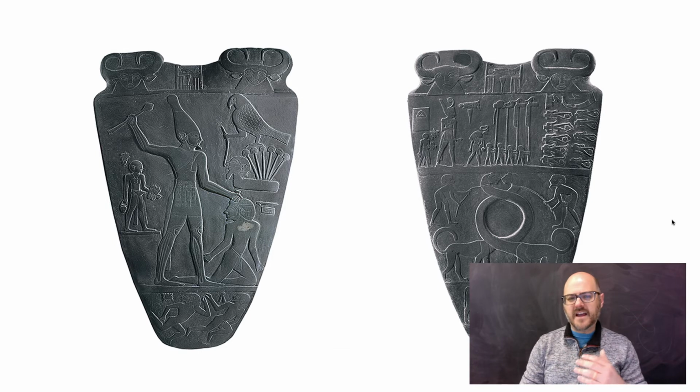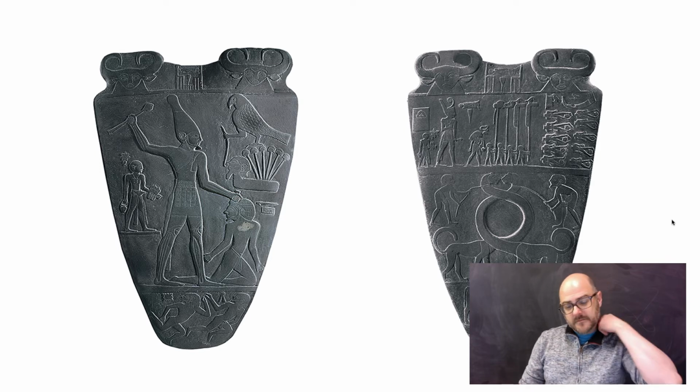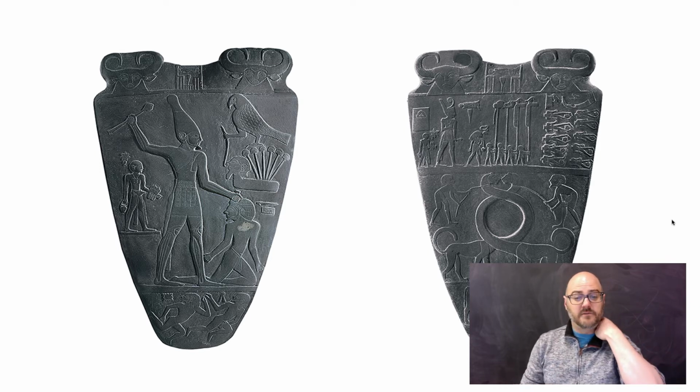There's sort of a canon of proportions, like when we looked at the Book of the Dead of Hunifer. The way that gods are depicted stays very constant for about 3,000 years, with the exception of a brief period that we'll talk about with Akhenaton and Nefertiti. But that language, that vocabulary of art, starts here with the palette of Narmer.